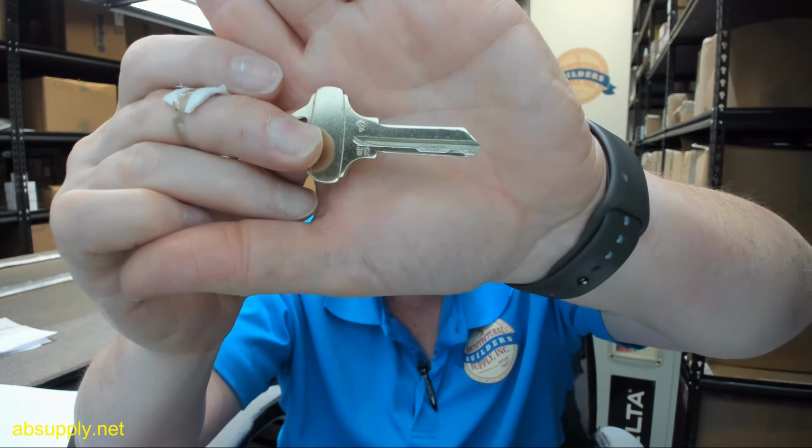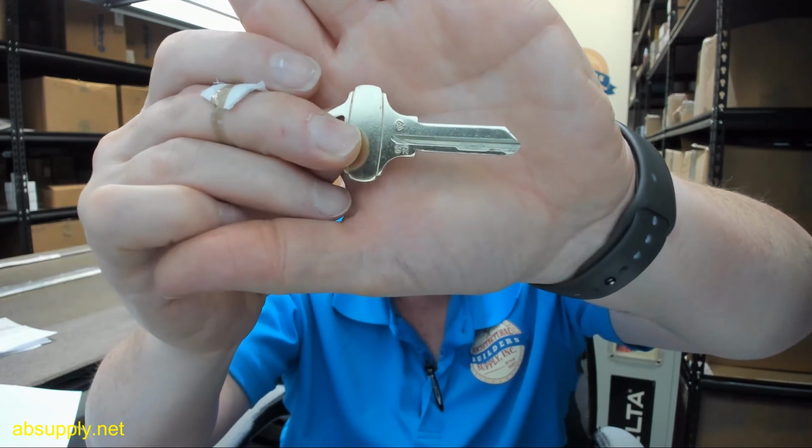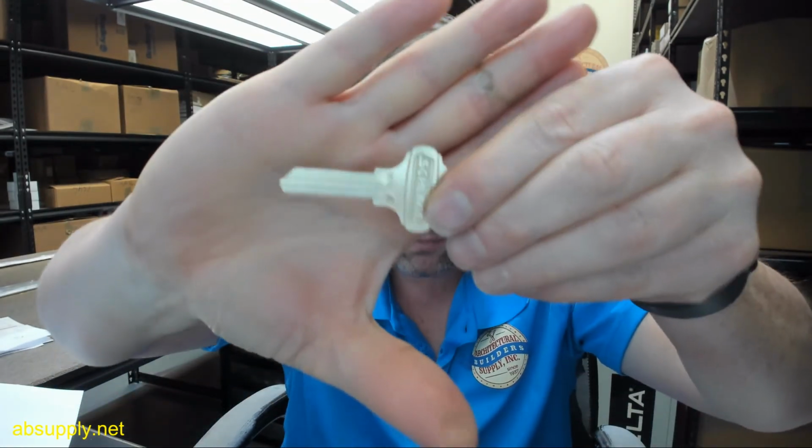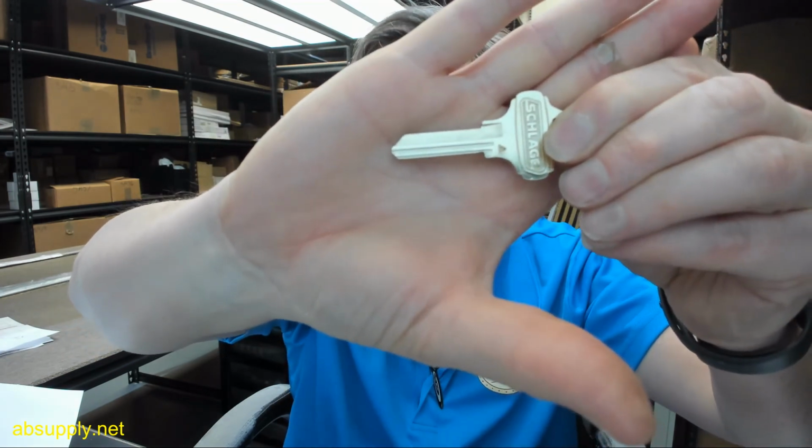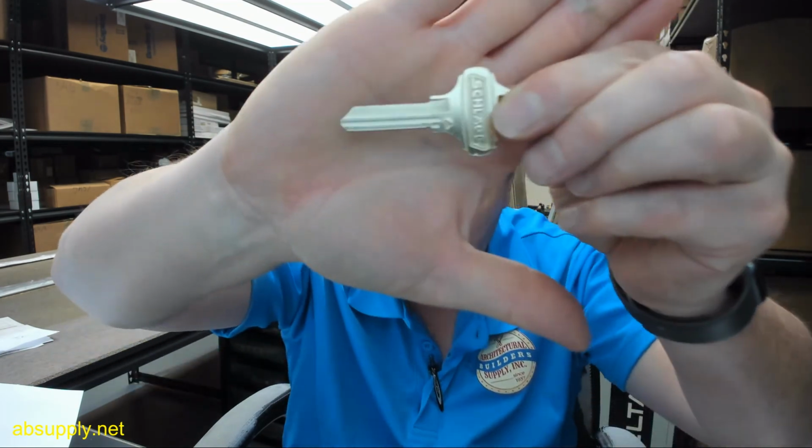Just trying to get the camera to focus on our key blank a little bit here, for you to be able to review that a little bit closer.